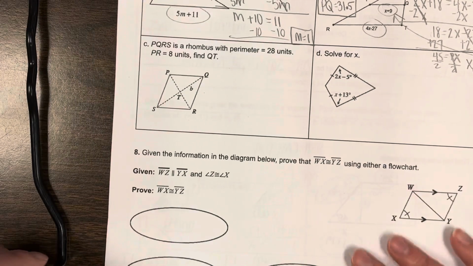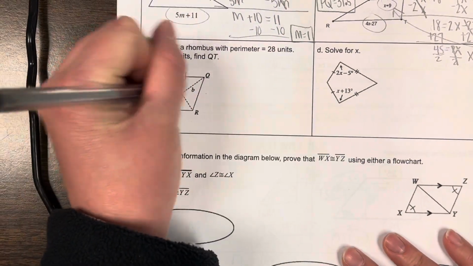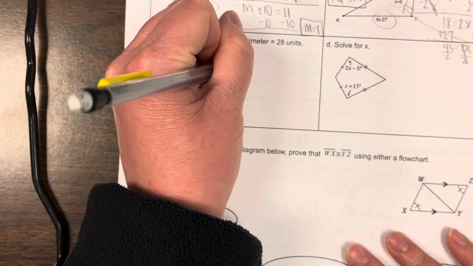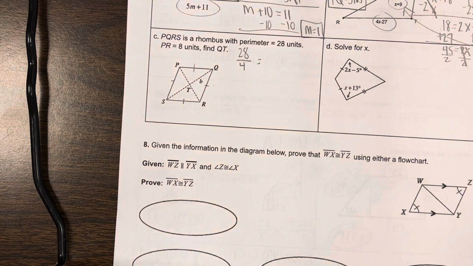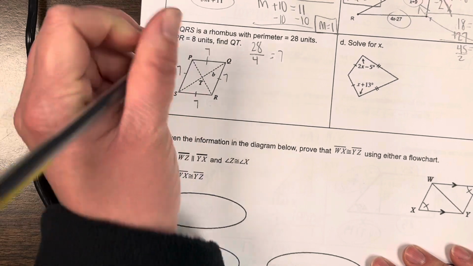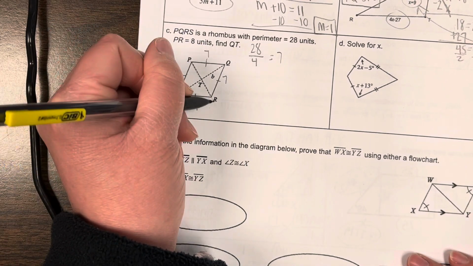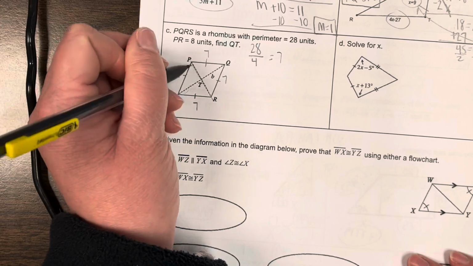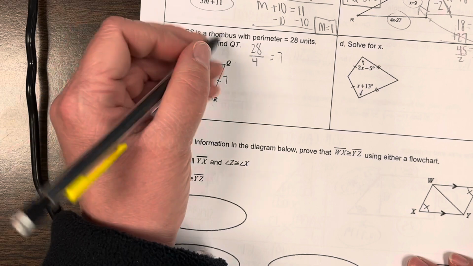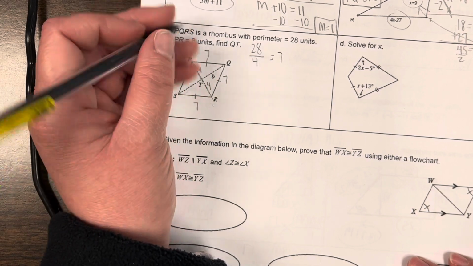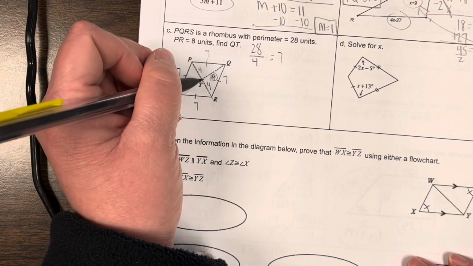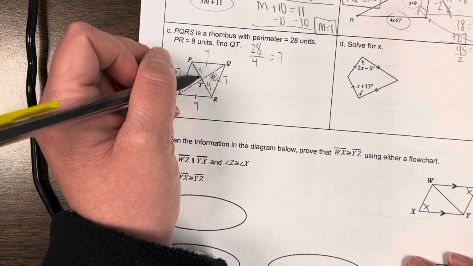And then the next one, it says PQRS is a rhombus, so that means all these sides are equal with a perimeter of 28. So if I say 28 divided by 4, that's all those sides, because they're going to be equal, so that's going to give us 7. So these are all 7. And then it says PR, all of this is 8, but we know that the diagonals bisect, so we're going to get 4 and 4. And when it says find QT, which is labeled as B here, QT and PT make a 90 degree angle.